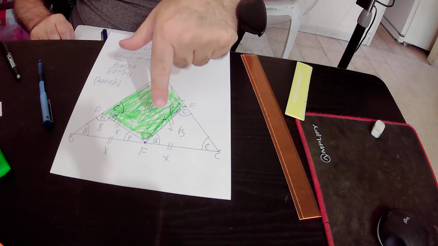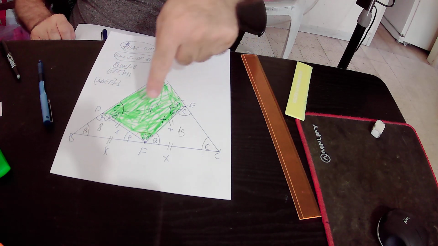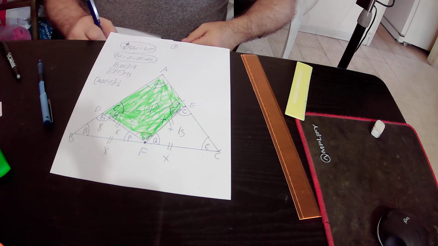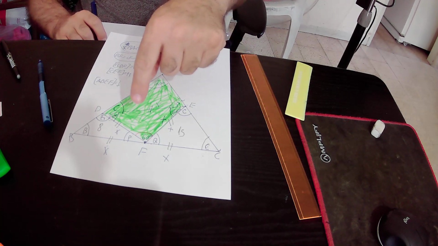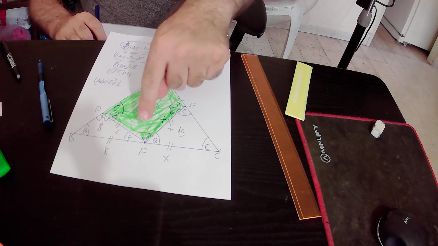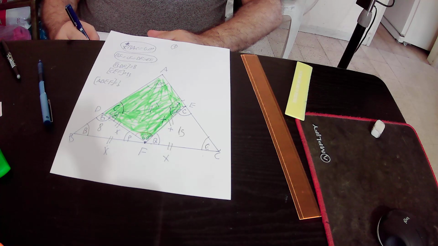But DF equals X and BF also equals X, so it is X squared times sine of the angle between those two sides, that is P, over 2.